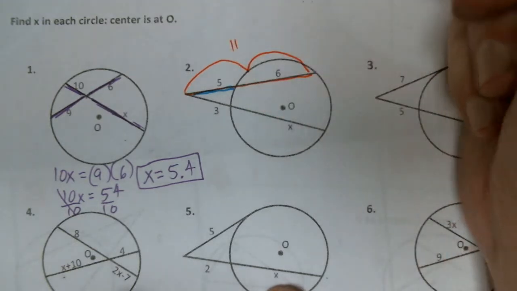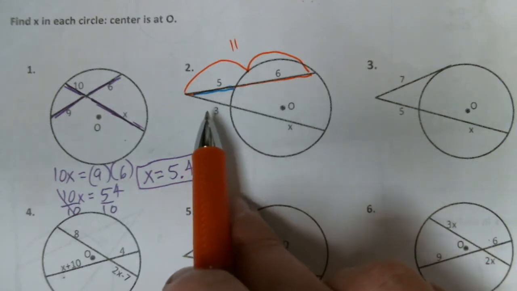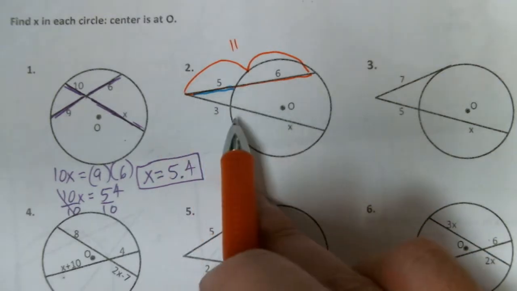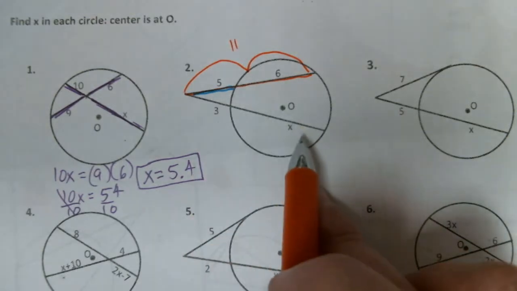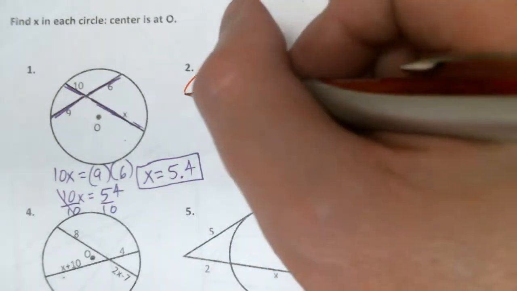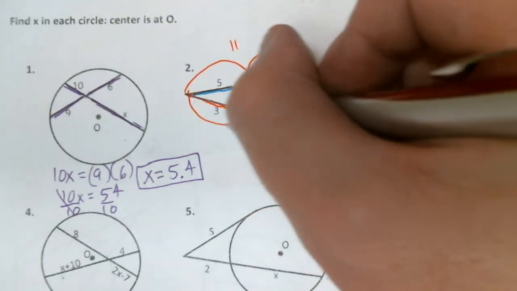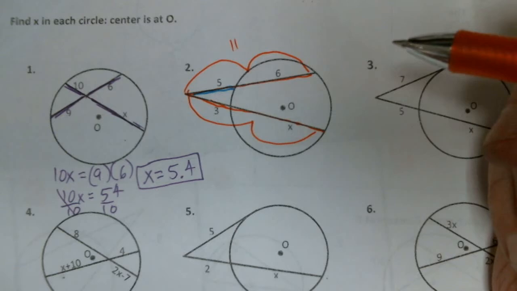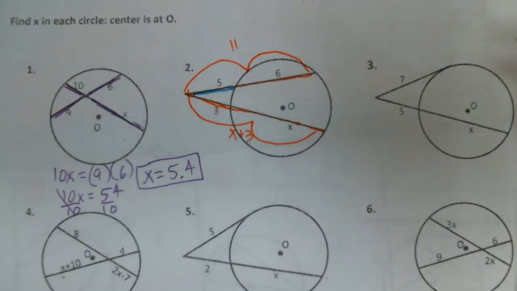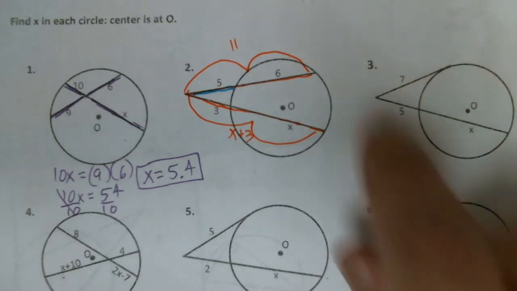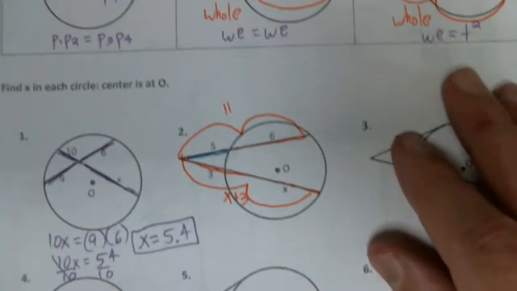So the whole piece is 11. Okay, so down here, what students love to say is, they'll say 3 times x, whole times exterior. But again, x is just the piece inside the circle. So this whole piece that I'm kind of drawing here in orange, what is that whole piece? It's not x, it is x plus 3 is the whole piece. Okay, so if we go back to our wee, whole times exterior equals whole times exterior.